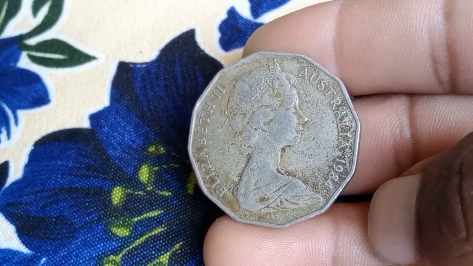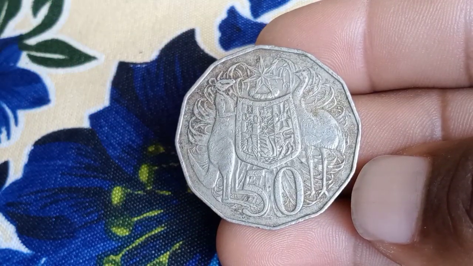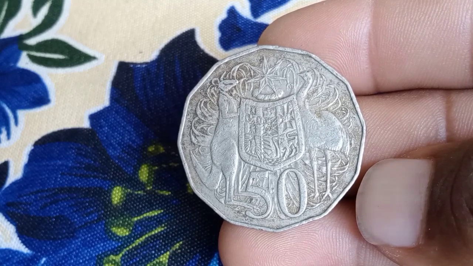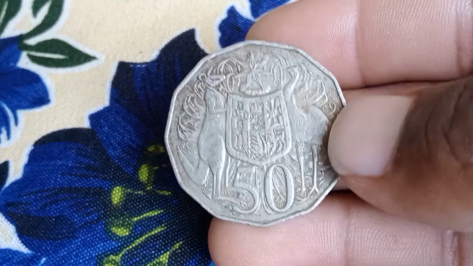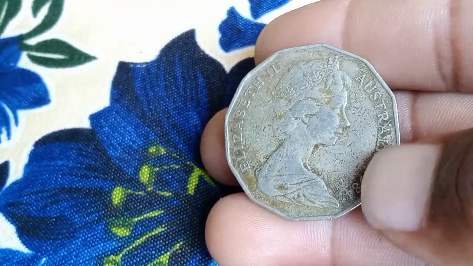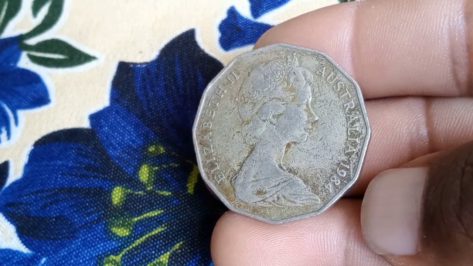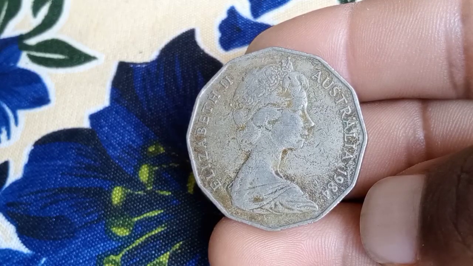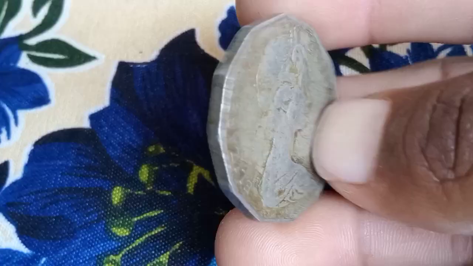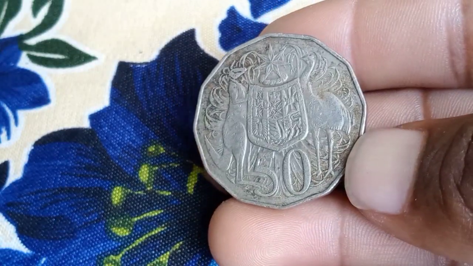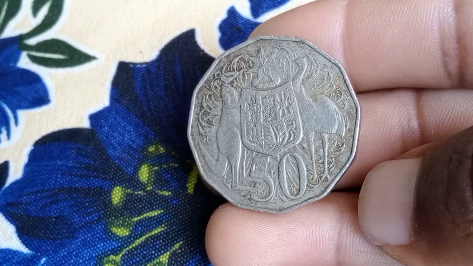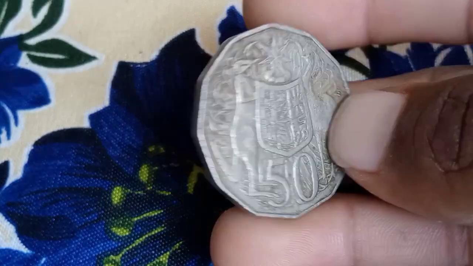It represents Australia's economic history, its national symbols, and the era in which the coin was produced. In conclusion, the 1984 Australian 50-cent coin in fine condition may not be extremely rare, but it still holds value and interest for collectors around the world. Its unique 12-sided shape, durable cupro-nickel composition, and iconic national design make it a memorable part of Australian currency.